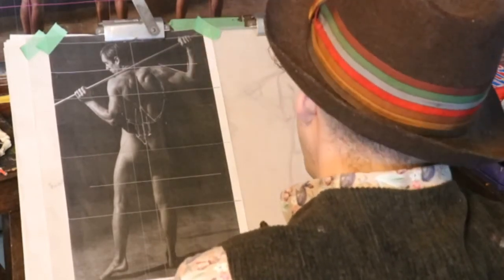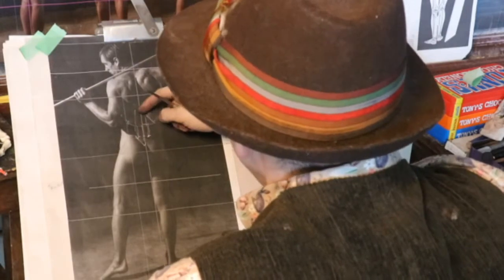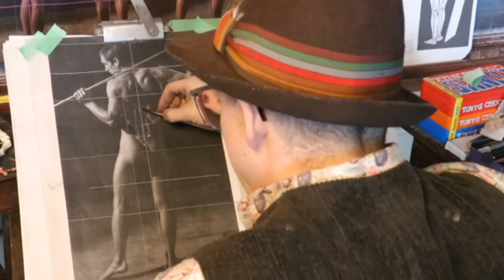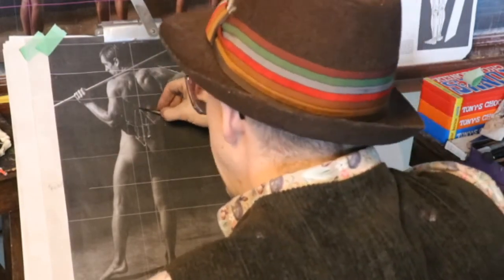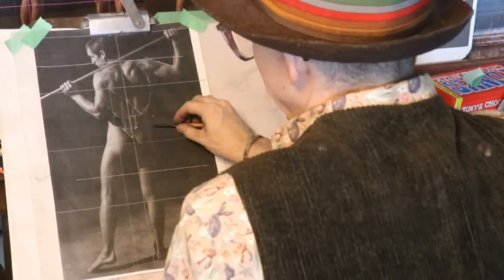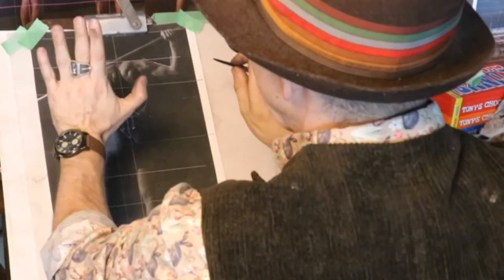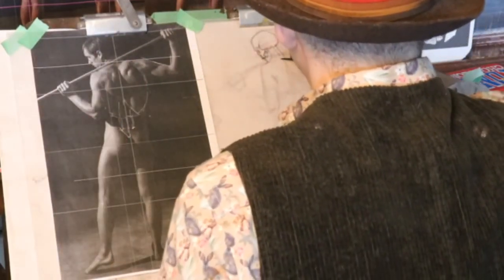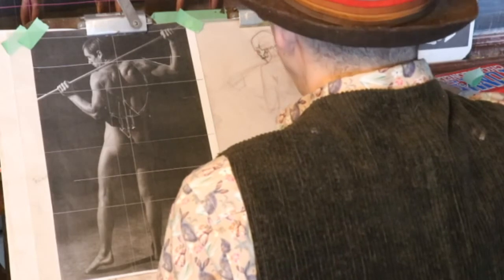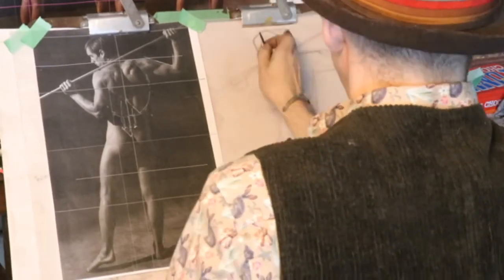Now the spine is curved, but it's a little bit difficult to see where it's curved here. It's not scoliosis, but there is a slight curvature to the spine here. Slight, because there's a tilt of the hips and a tilt of the shoulder, and we're not seeing him directly back on. So just follow that center line down, but give it a little bit of a twist.